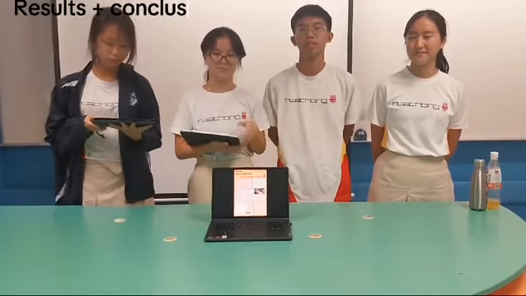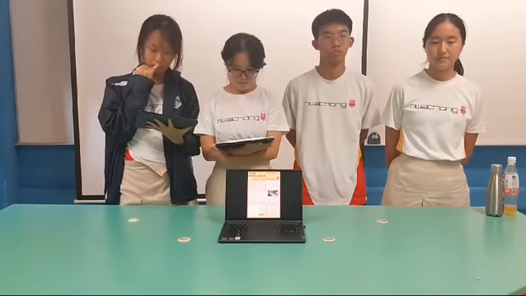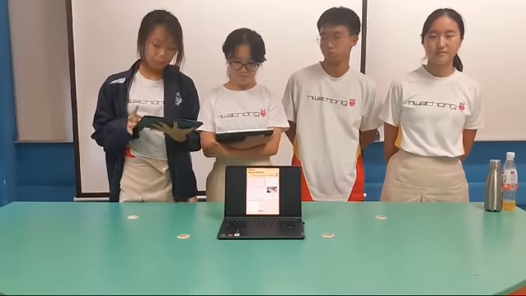So the results that we got for the different pH: at pH 3 we had a light intensity of 140, while at pH 5 we had 150, at pH 7 we had 110, at pH 8 we had 145, and at pH 9 we had 160. So we plotted a graph according to the pH and the light intensity of the solution.